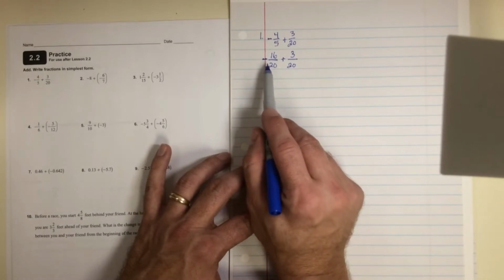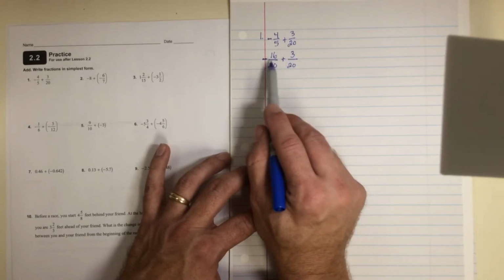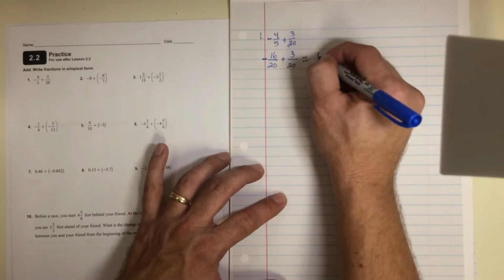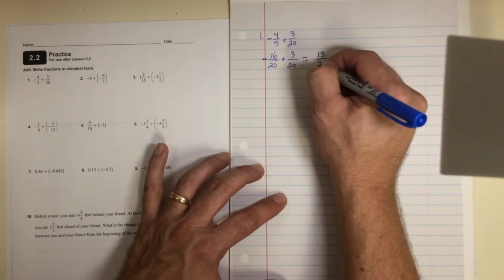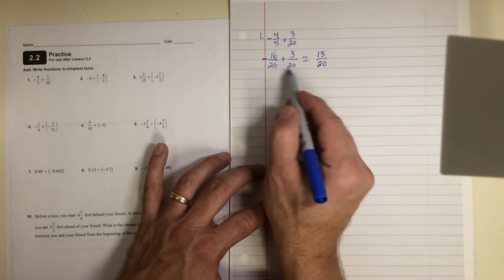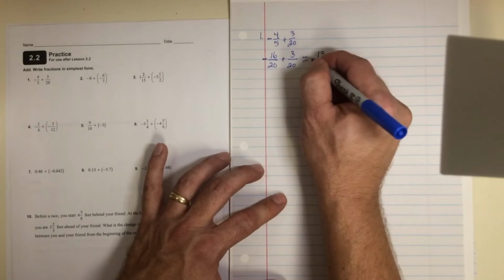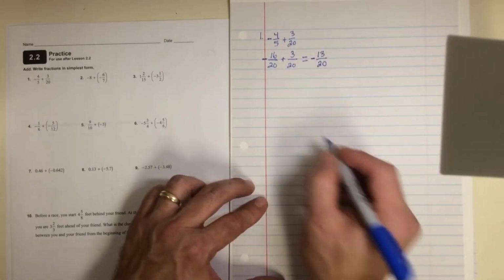I can do this. Different signs, though. So remember, different signs, I subtract these values, and I would get 13 over 20. And then I keep the sign of whichever one had a larger value. My negative had the larger value here, so it would be negative 13 over 20.